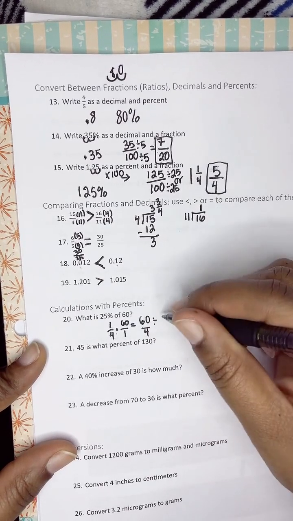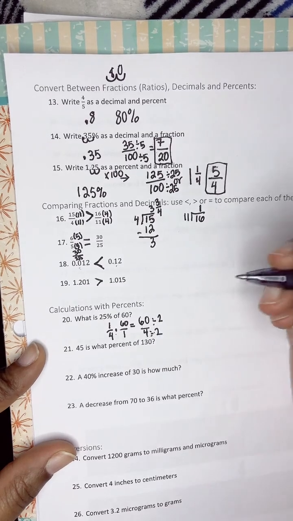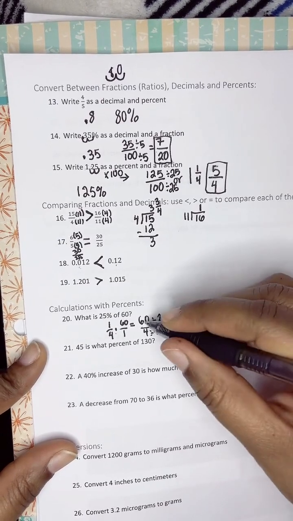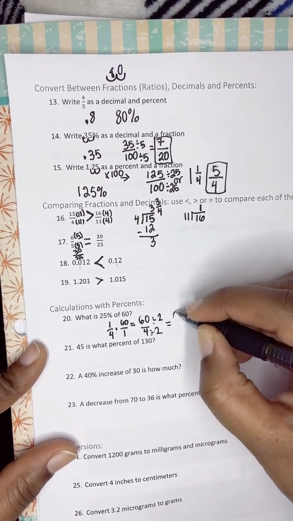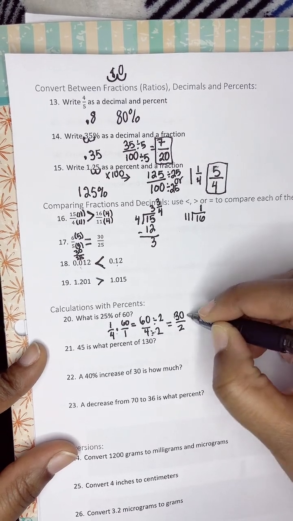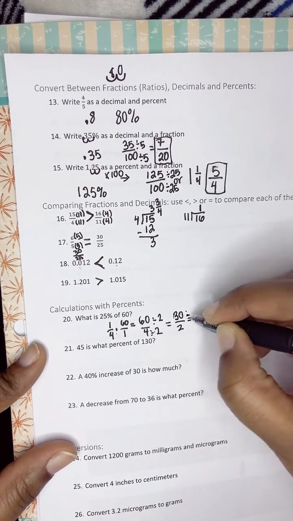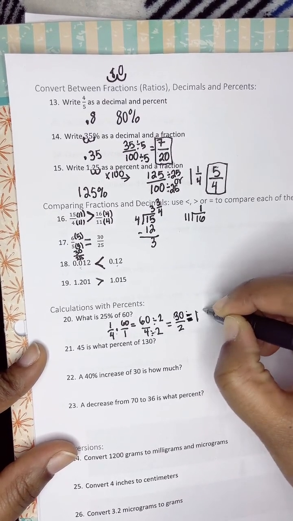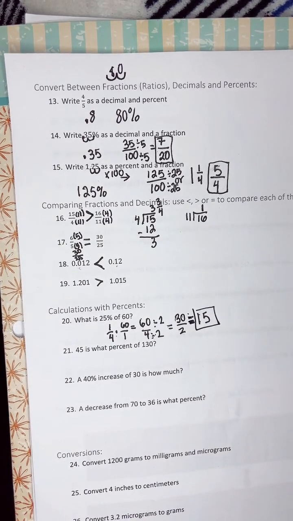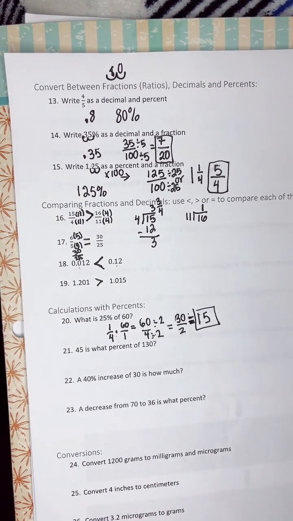I can divide this by 2, and I can divide this by 2. Half of 60 is 30. Half of 4 is 2. So 30 divided by 2 is 15. And that's how you can get 15 without having to do 60 times a decimal.